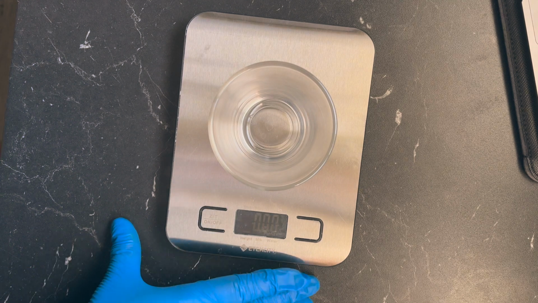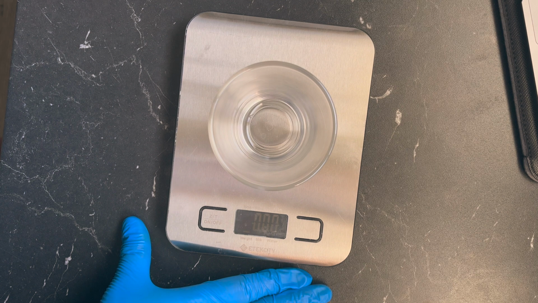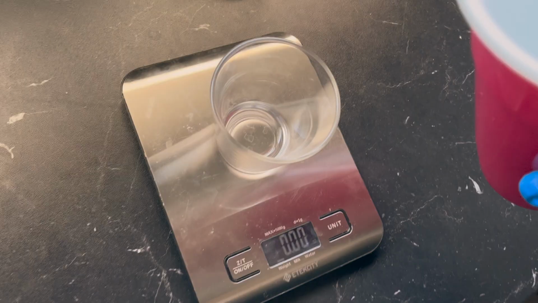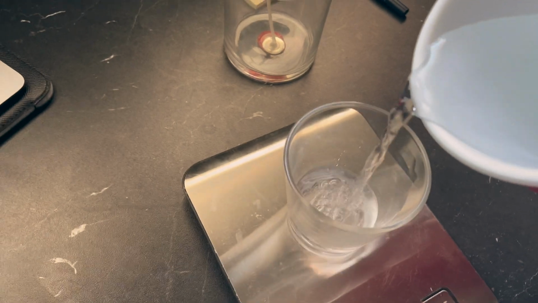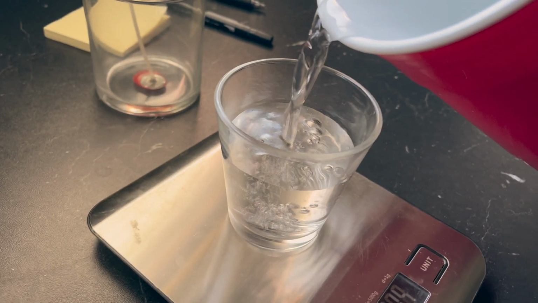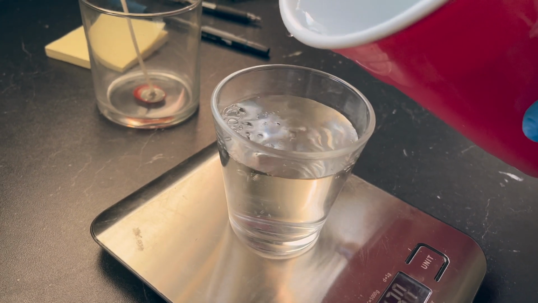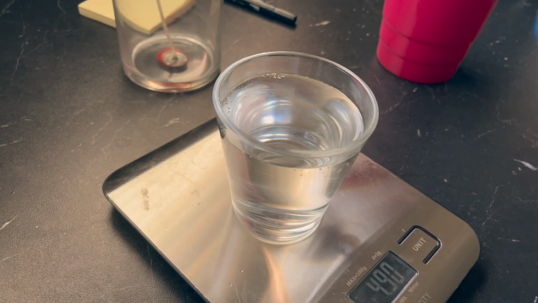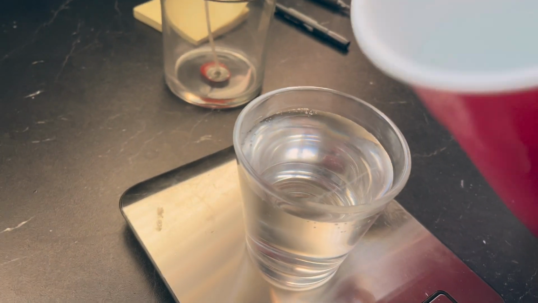Okay, now we're gonna go ahead and fill up the glass with water to the height we want our wax level to be. Okay, let's fill this up to 90% full. I'll just go a little bit more. Okay, so now that we filled up our water to the level we want our wax to be, this is going to be our water weight, which is around 5.1 ounces.